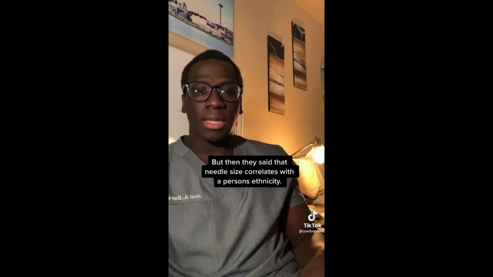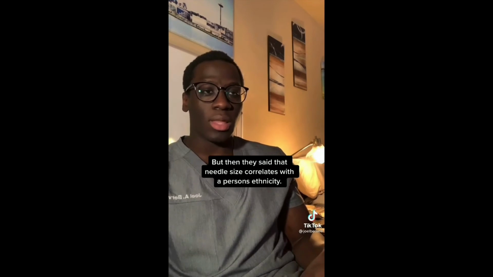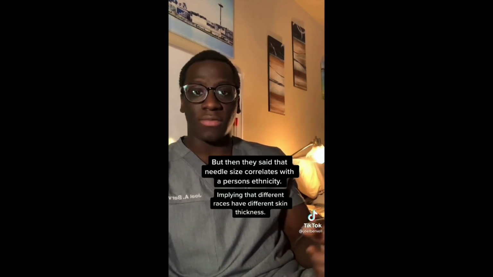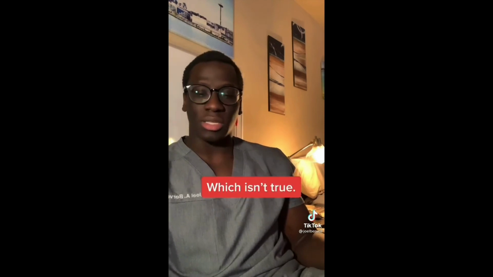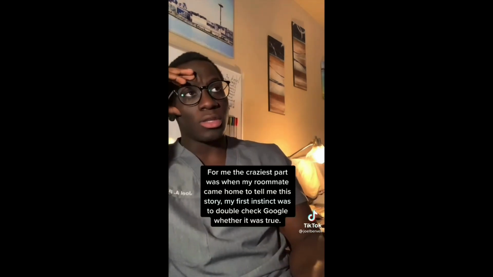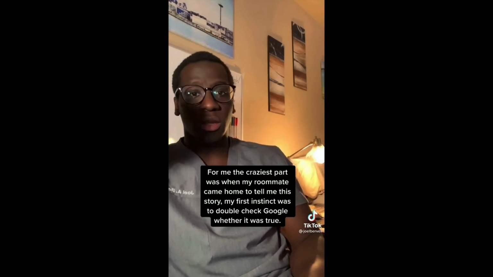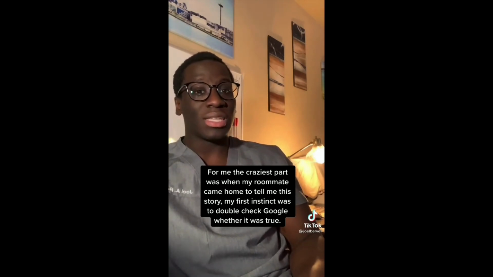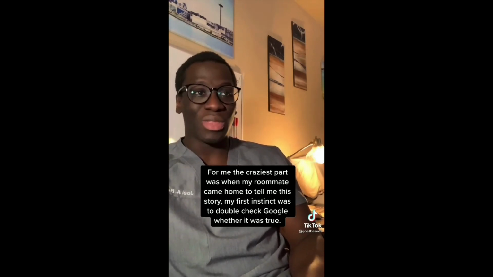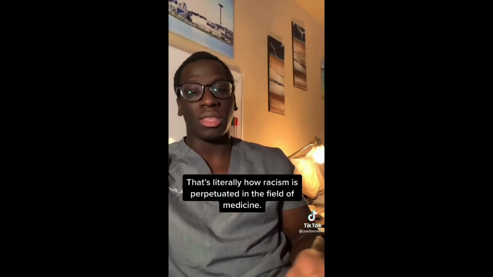But then they said that needle size can also correlate with a person's ethnicity, implying that different skin colors have different thicknesses of skin, which isn't true. And for me, the craziest part is when my roommate came home to tell me this story, my first instinct was to Google it and make sure it wasn't true and that I wasn't missing anything. That's literally how racism is perpetuated in the field of medicine.